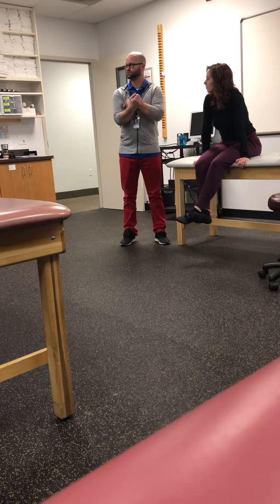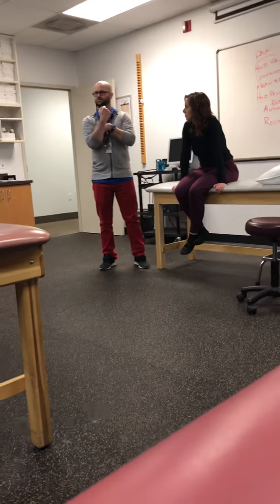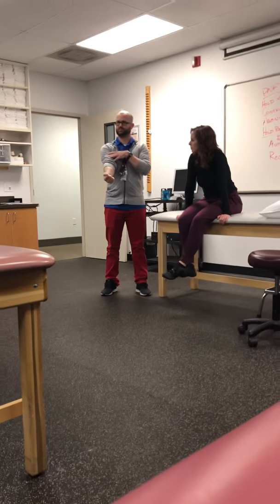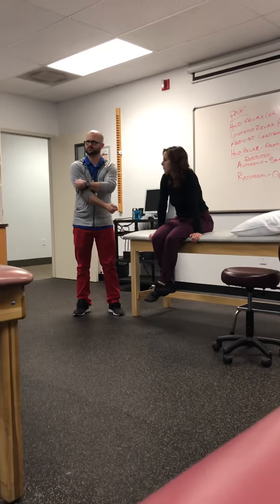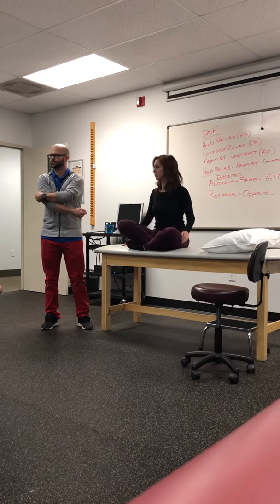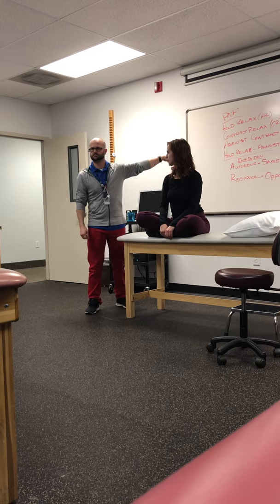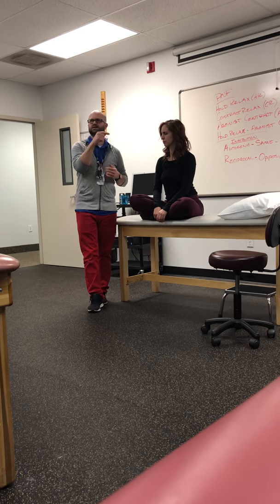So yes, we want to stretch the bicep, and we do that by performing elbow extension, right? What muscles perform elbow extension? The tricep. So we're referring to the muscle that performs the motion when we're talking about agonist contract. Okay? So we're going to utilize the tricep to stretch the bicep.